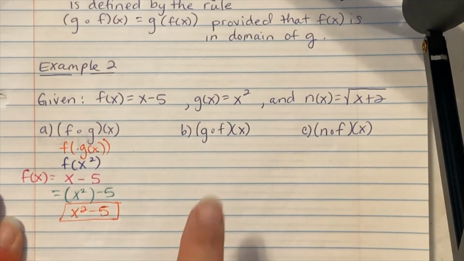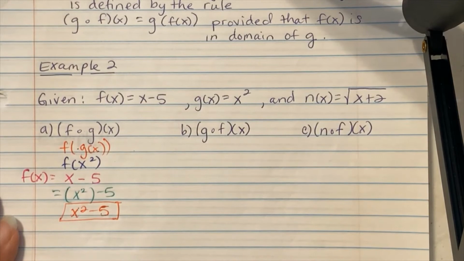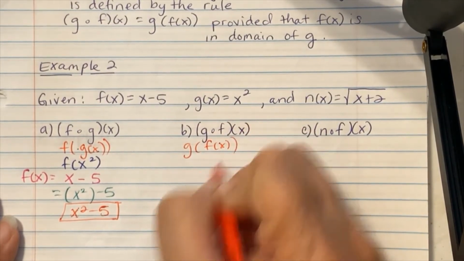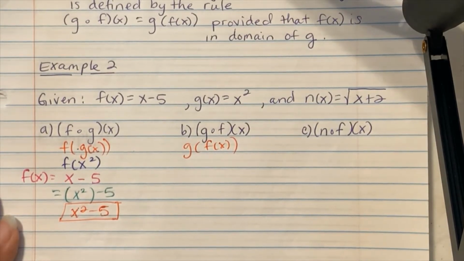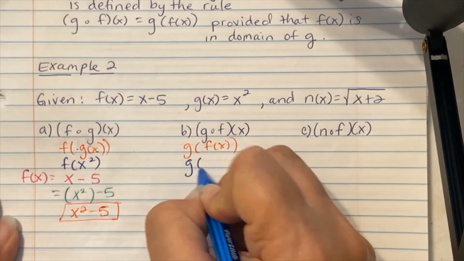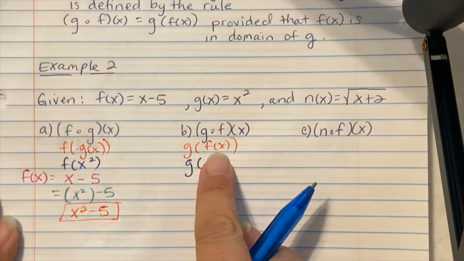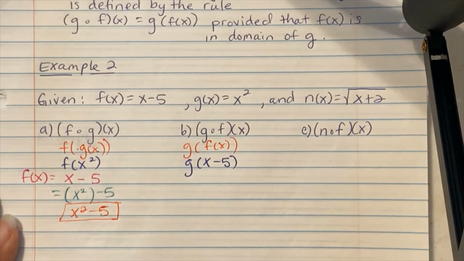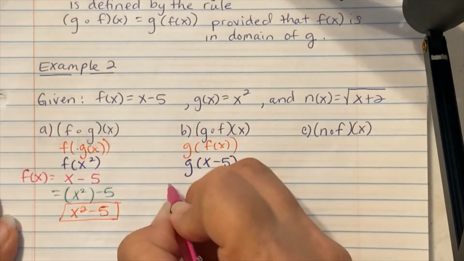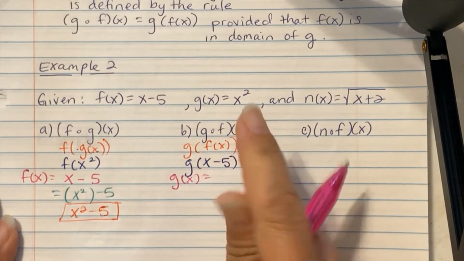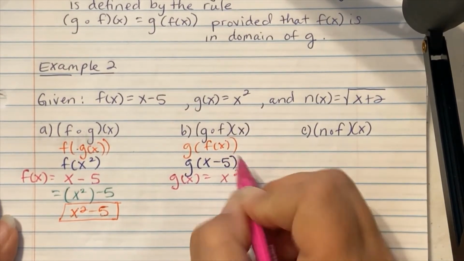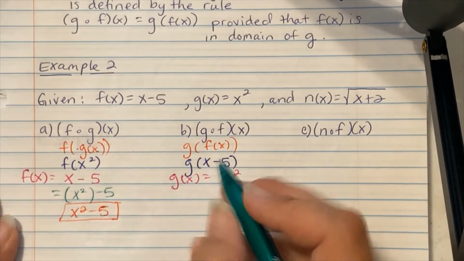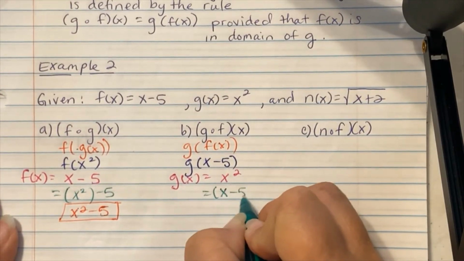When we look at b, it says g of f of x. So that's saying that they want g of f of x. So again, I'm going to write my g, and in the parentheses, in substitution of f of x, which was x minus 5. You're going to write your g of x equation, which was x squared. And in place of the x, we're replacing with x minus 5. So x minus 5 squared.